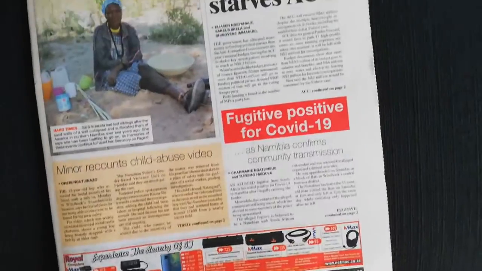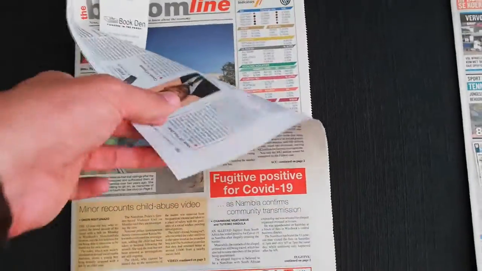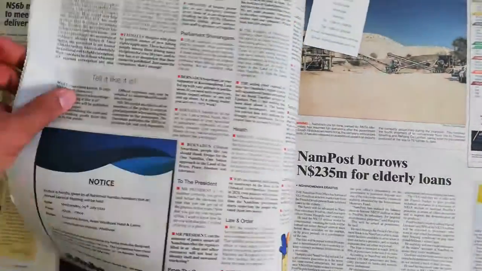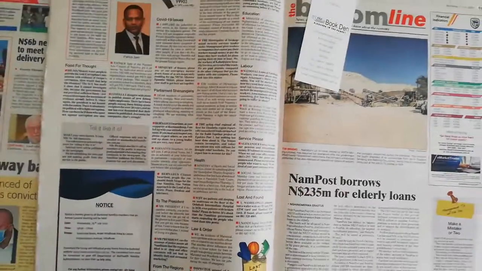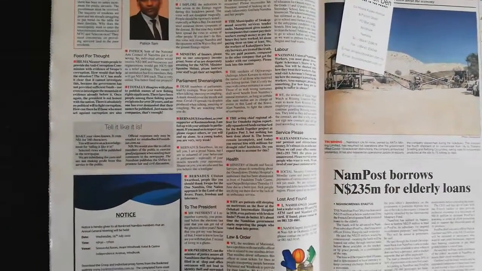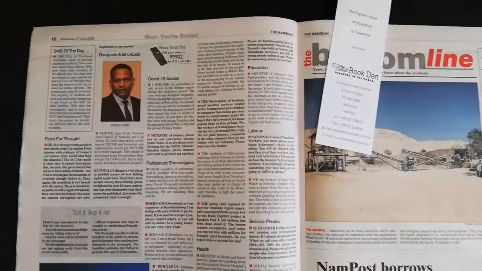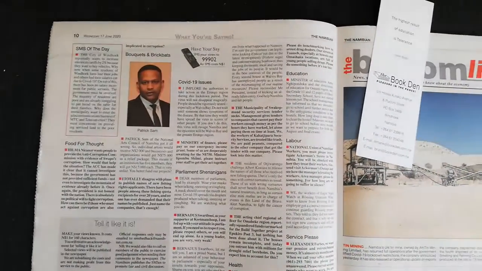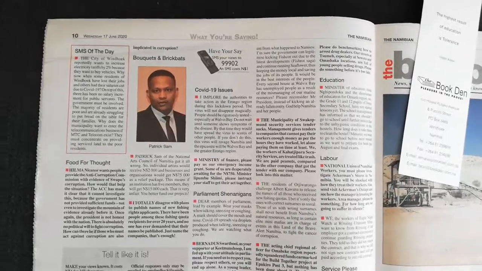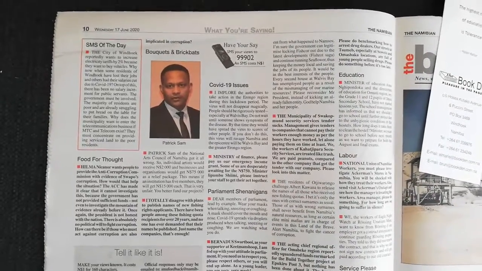I also wanted to show you a couple of other things, how design works as communication. This, of course, is the SMS page, and this could potentially be quite a lot of text. It could be a bit overwhelming to the reader.